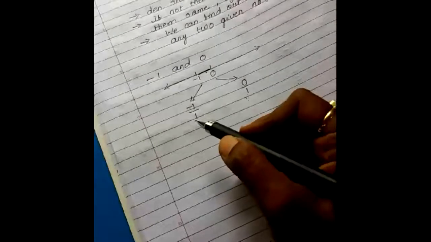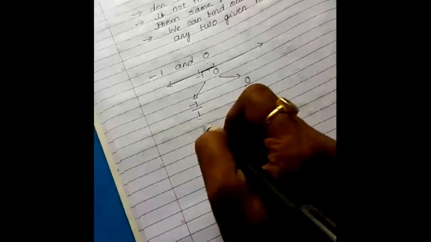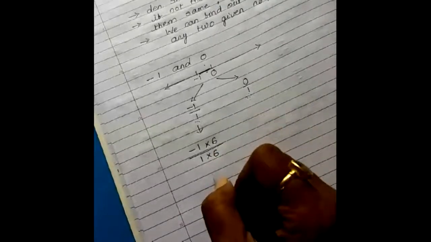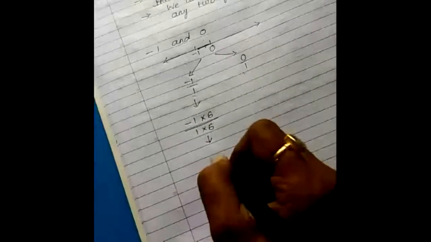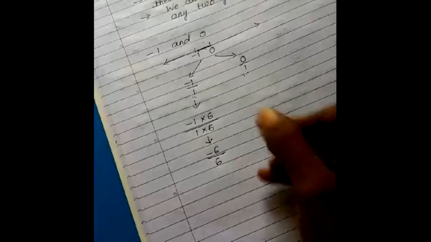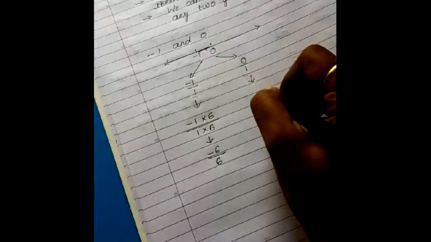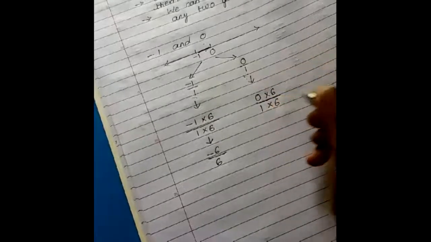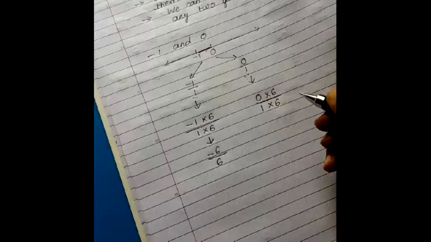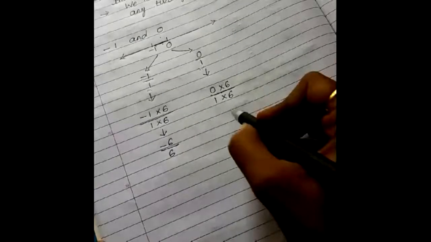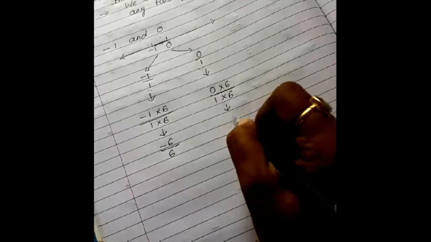Because we are asked to find out five rational numbers, I will multiply this 1 with 6 and the numerator also with 6. So now my number would be -6 upon 6. And the same thing here, that is 0 upon 1, but 0 will be multiplied with 6 and this is also with 6. Because we are supposed to find out 5 rational numbers, we are multiplying with 6. So my new number would be 0 upon 6.